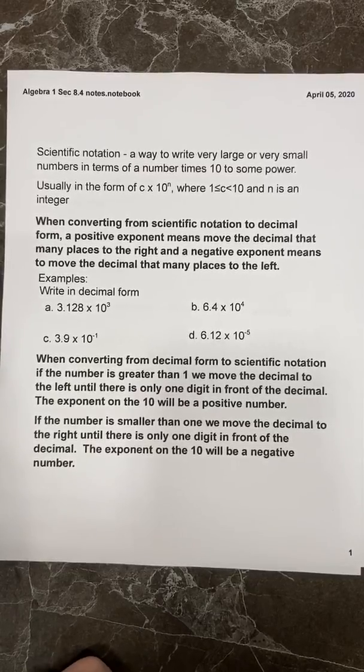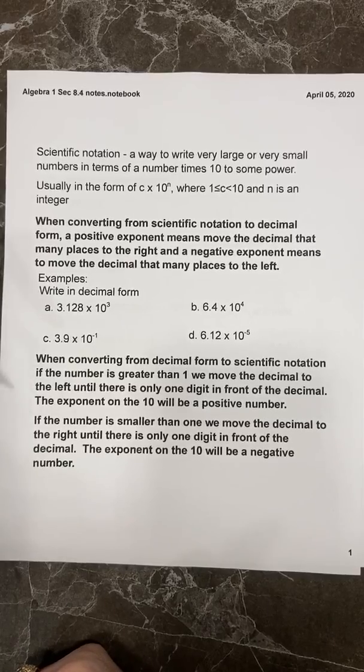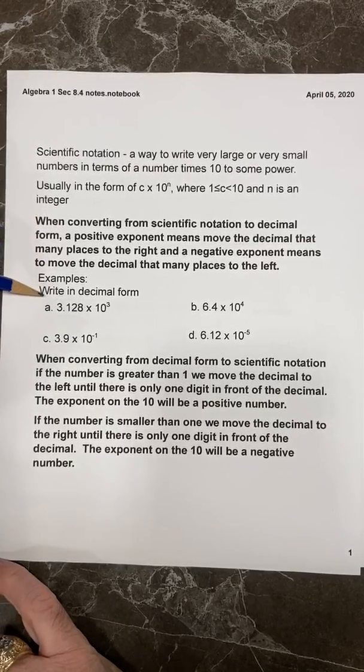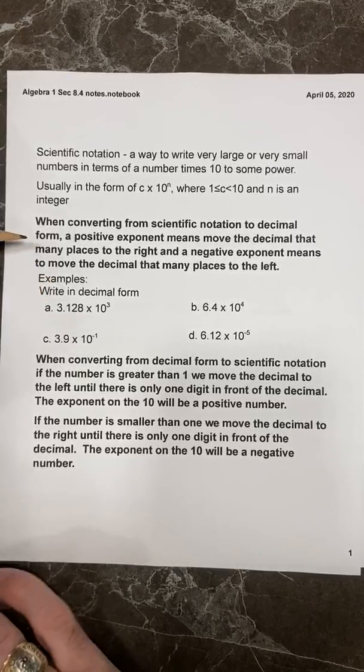Or think of it as, if it's a positive exponent, it means it was really big, so you want the number to get bigger when you move the decimal. If it's a negative exponent, it was a really small number, so we need to move the decimal in a direction that would make the number smaller instead of larger. So here we have some examples we want to write in decimal form.